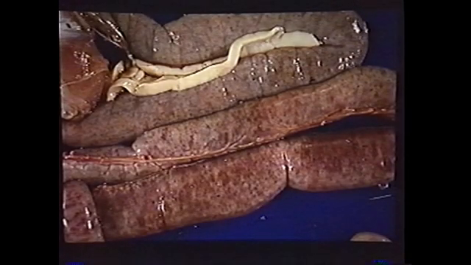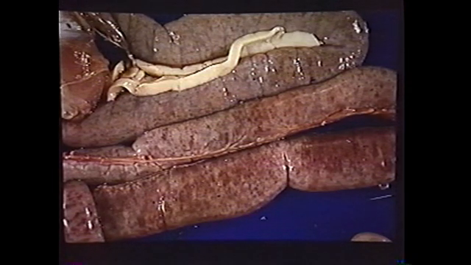Here's a gizzard and small intestine from a bird that was 14 weeks old. Looking from outside, here is the duodenum where the pancreas is. You can see these ecchymotic hemorrhages, some petechial hemorrhages, and also some white spots.